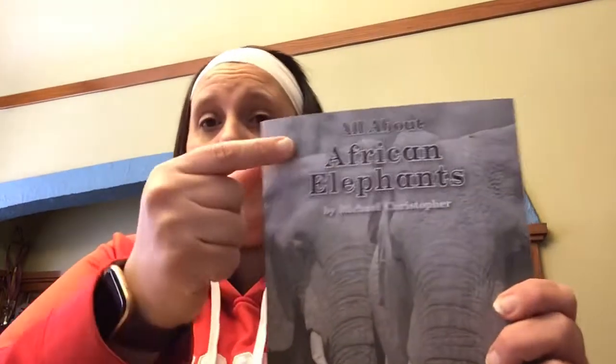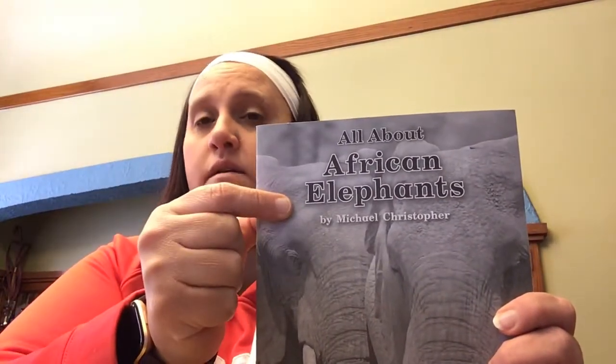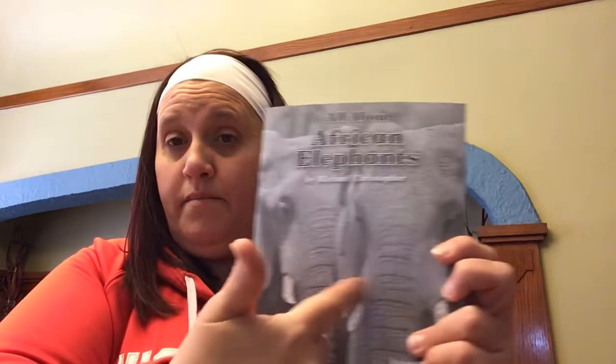Okay, so as we're looking at the preview, I already see all about African elephants. So I know, and I see the beautiful picture of these two elephants here. So I know that this is going to be about elephants and African elephants in particular. So I'm thinking that the reason they're called African elephants is because they live in Africa. So I wonder if that's correct and if they're going to tell me this in the book.